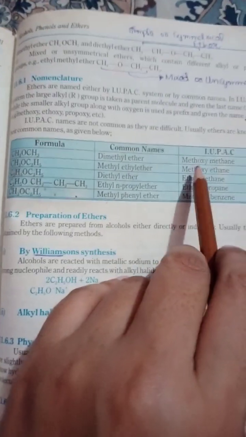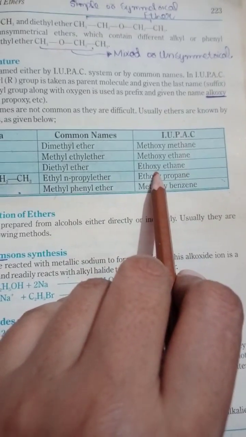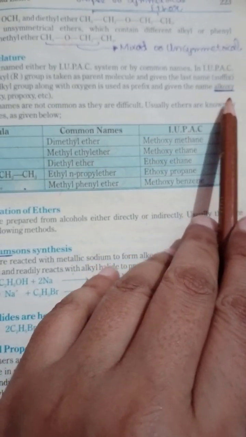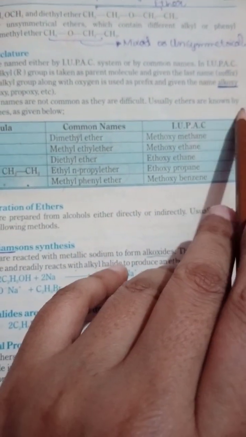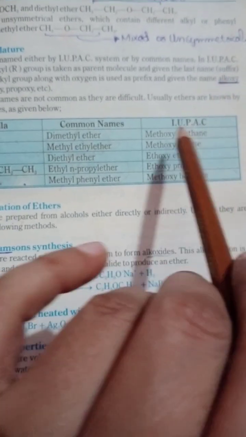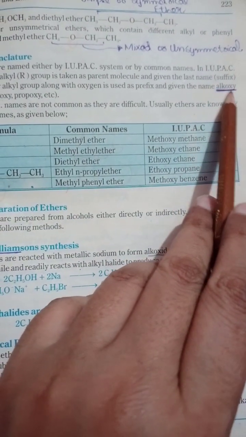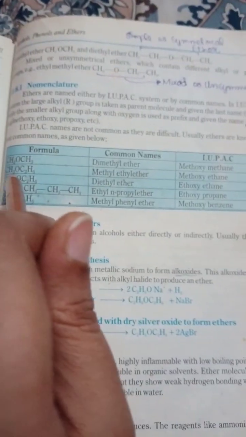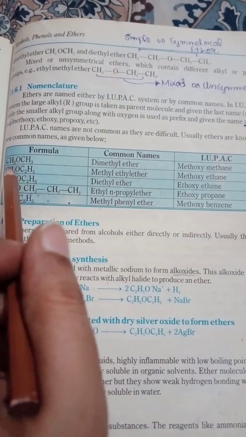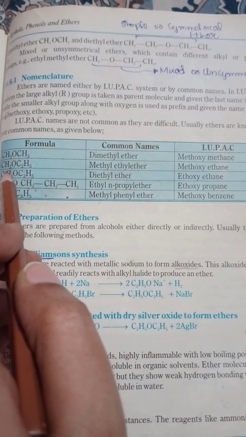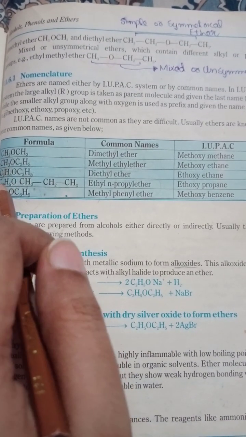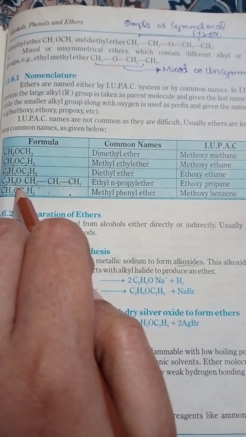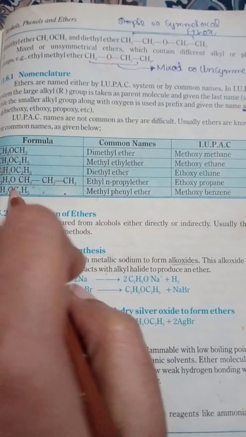When we talk about the IUPAC name, in the IUPAC name the word oxy will also be written along with the carbon chain containing the smallest carbon number.